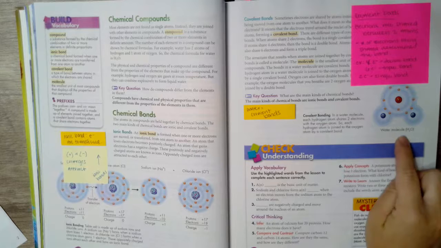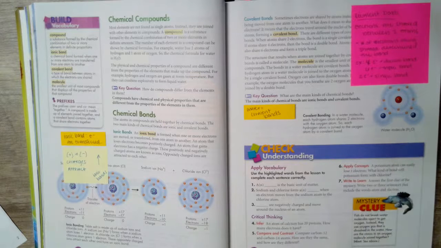Covalent bonds are formed when atoms share electrons.